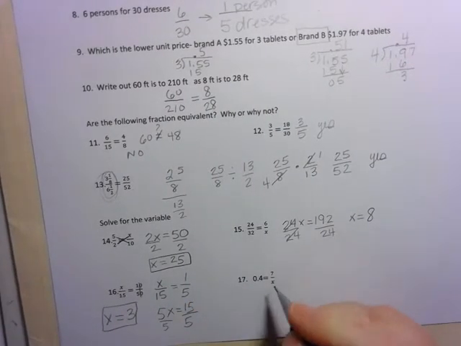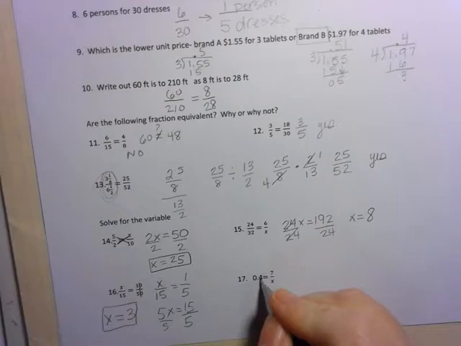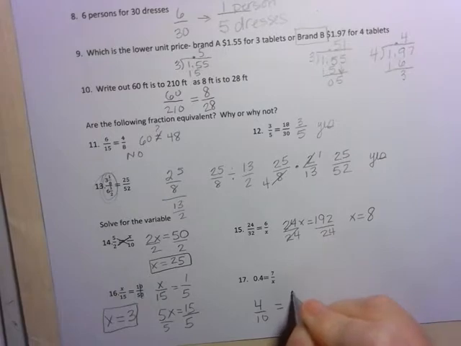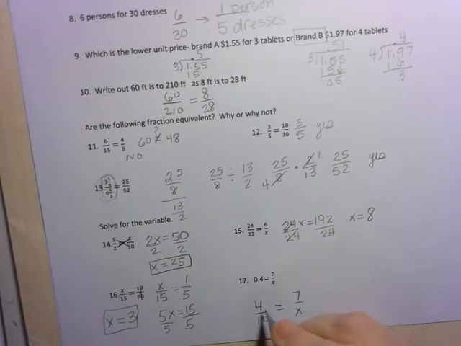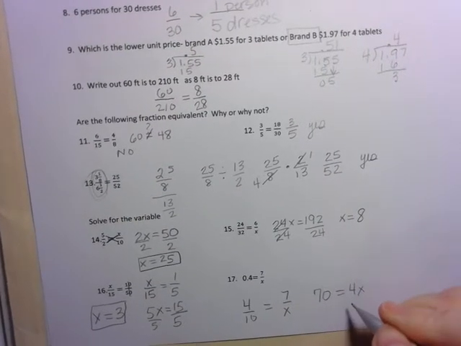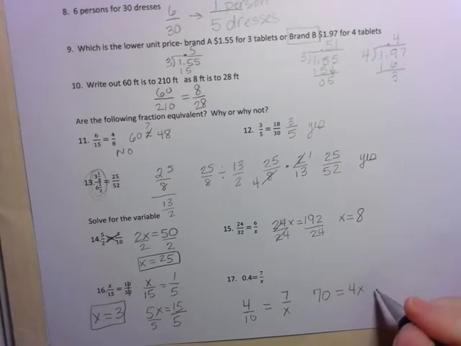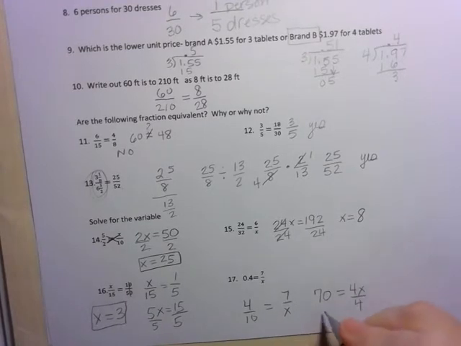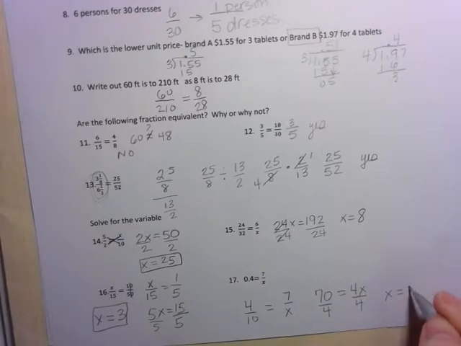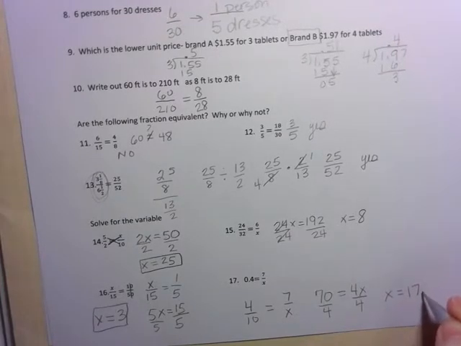I'm going to change this into a fraction. 4 tenths equals 7 over x. Do my cross products. I get 70 equals 4x. Divide both sides by 4 because you're dividing by the coefficient of x. Therefore, x equals 17 and a half, or 17 and 5 tenths.